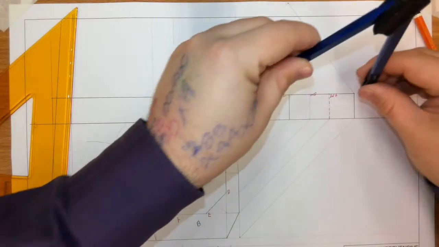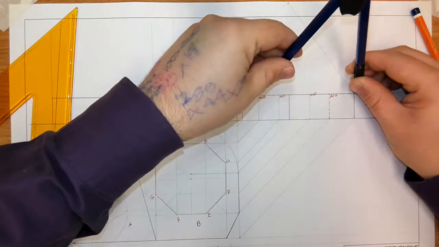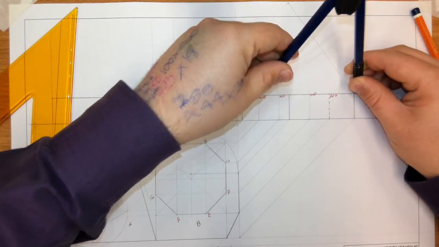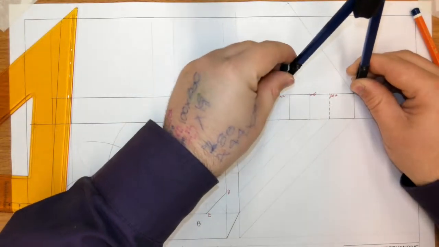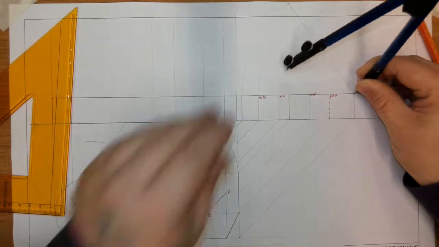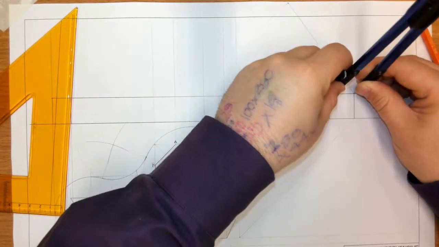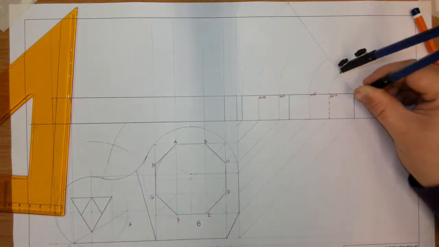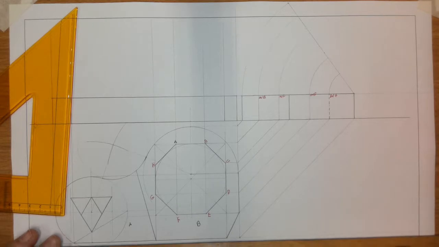Now we get our compass. We're going to put our compass on point O, and we're going to swing the points into their rotated positions. So I'm going to swing A to B onto it, H/C onto the rotated position for the lid. Same with G and D, E and F.